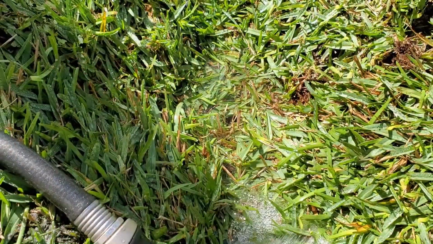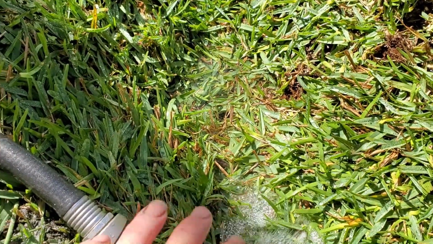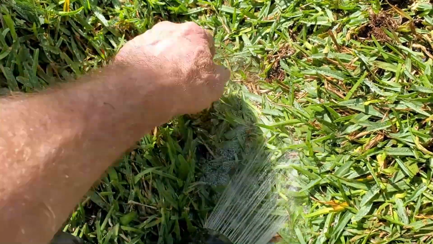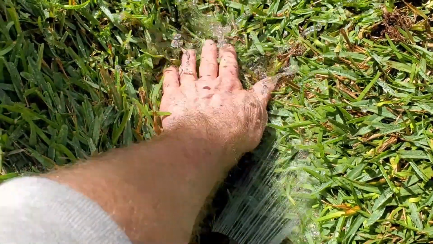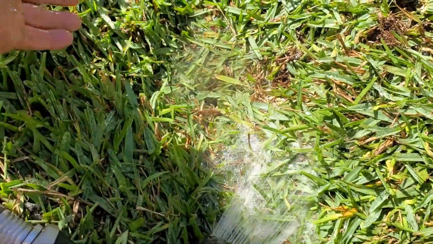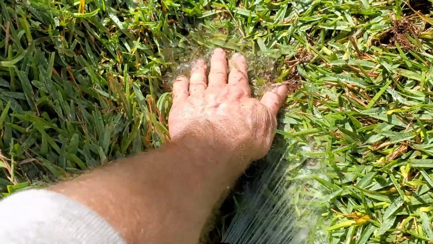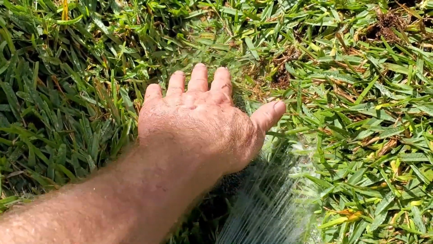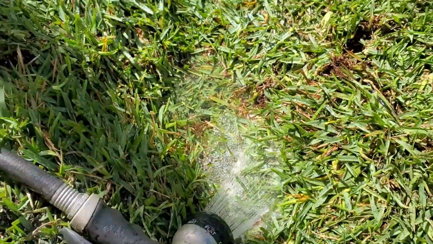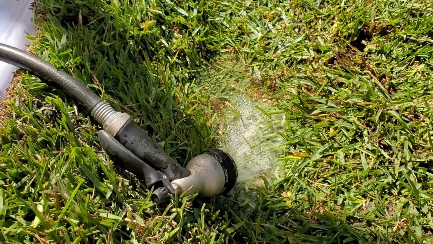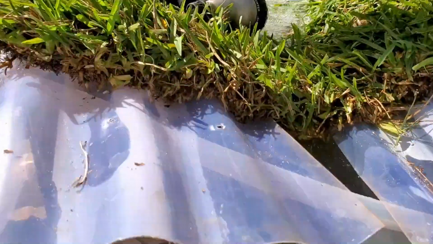Let's take a look. Okay, so you've got this low spot in your yard, and I'm simulating the rainfall by adding water to it. You see the water? That's a lot of water just sitting there. So why doesn't it drain? Why can't we get rid of this water? It should perk down through the sod, through the soil, but it doesn't. Why not? Let me show you why not. And this is the case for nearly 90% of the problems.